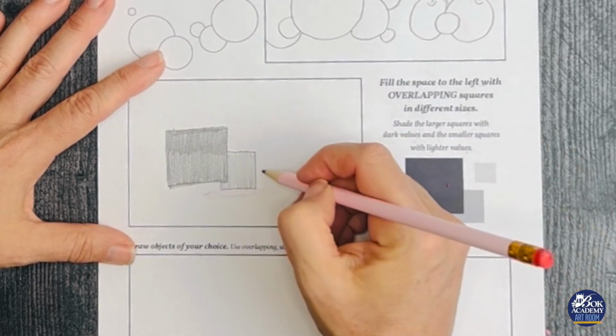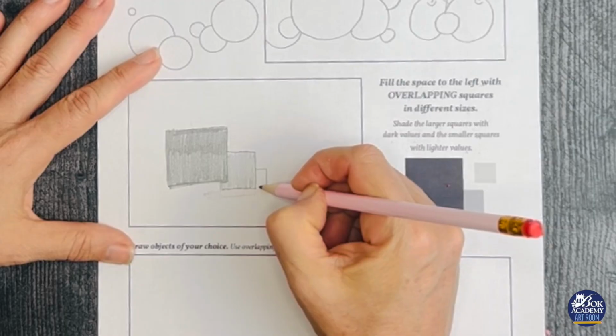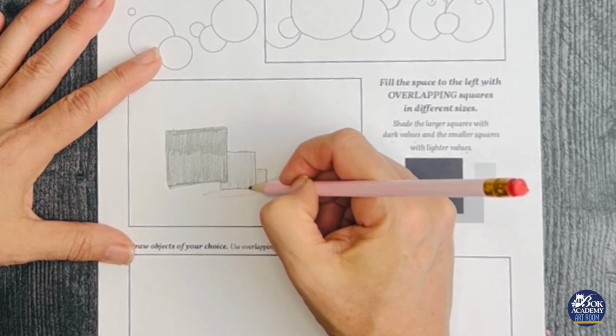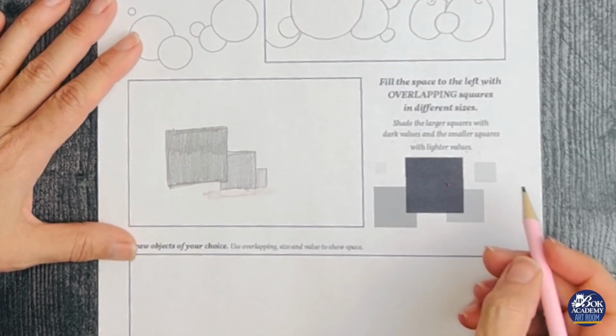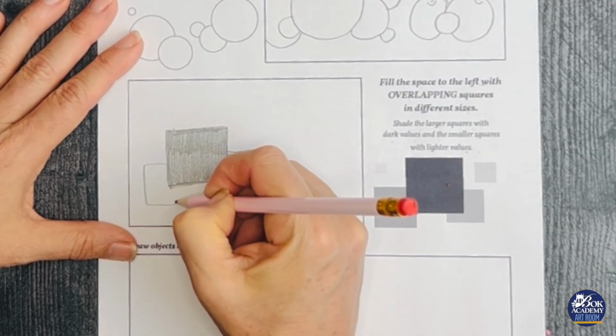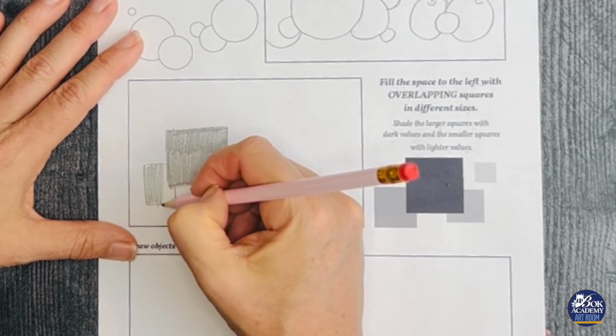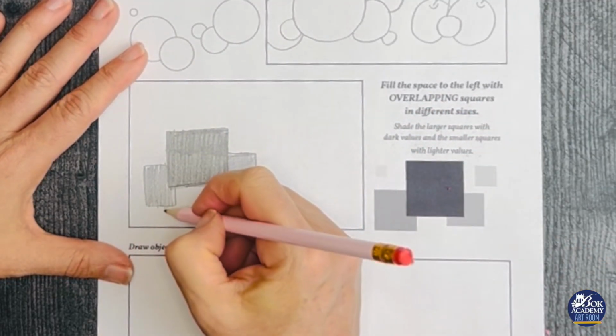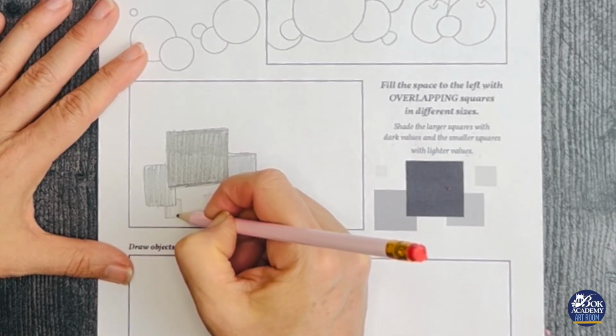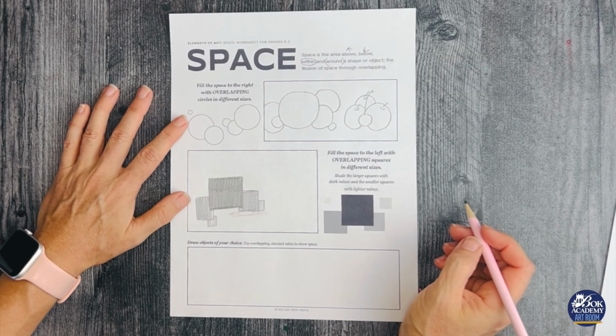But again, make sure it matches up. And this square is a little more rectangular. Make sure it's more square. Okay, now this one, we're going to make sure it's not as dark as that one. So I'm not putting as much pressure on my pencil. And let's go again. Start touching the square. Okay, so that's overlapping using squares.